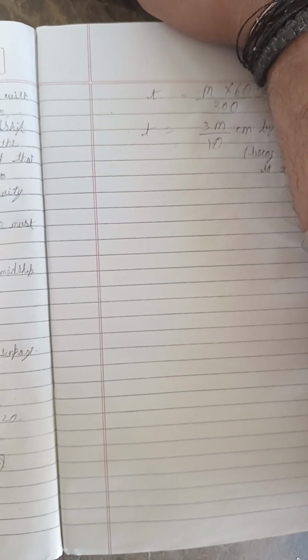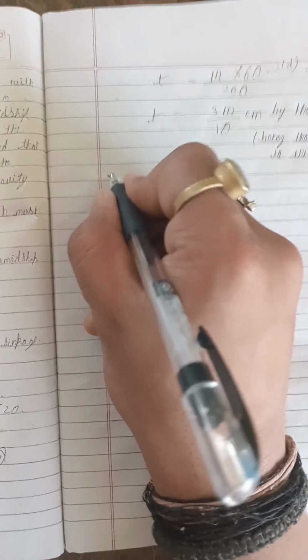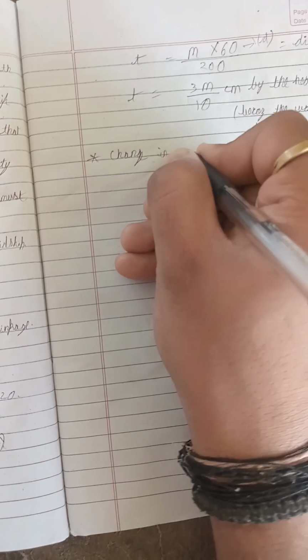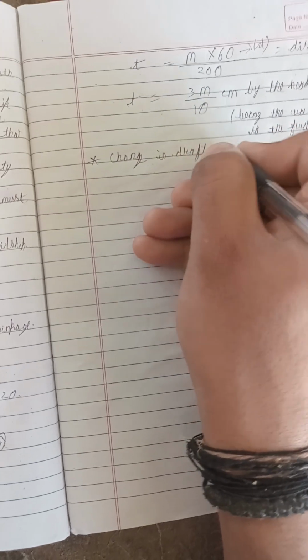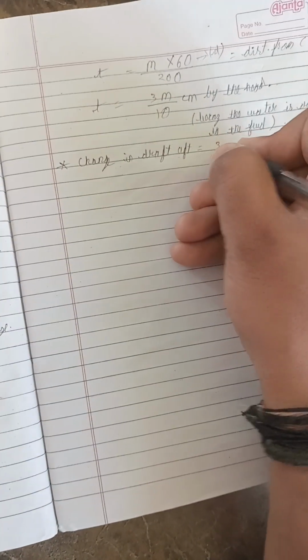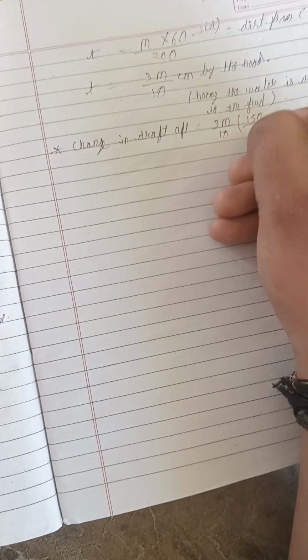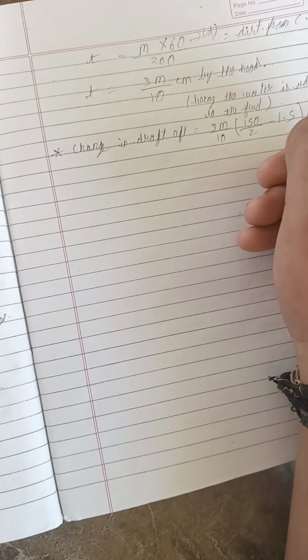Now the next step is change in draft aft. Change in draft aft is equal to 3m by 10 into 1 by 150 into (150 by 2 minus 1.5).